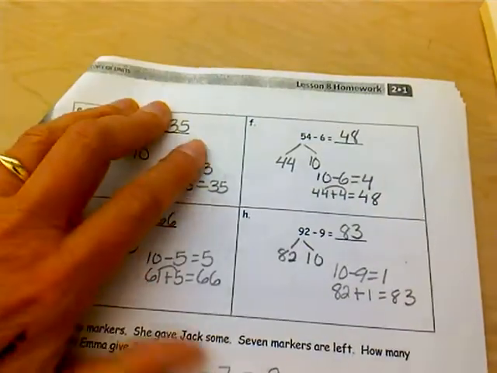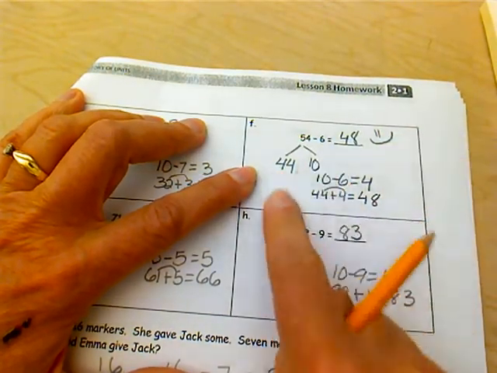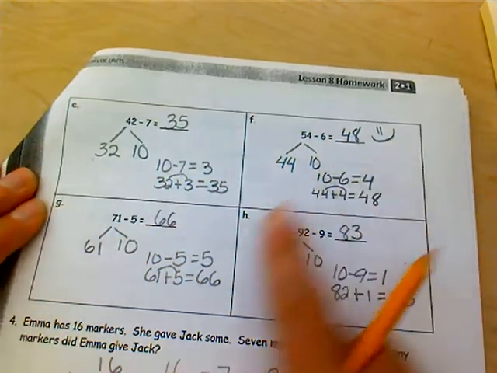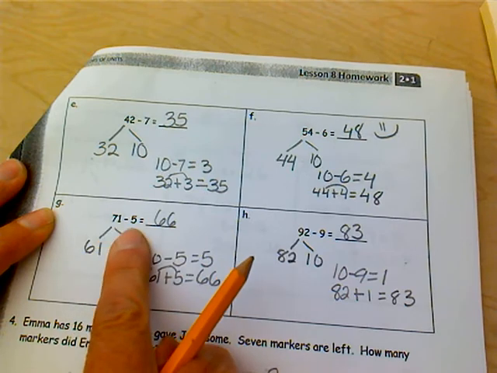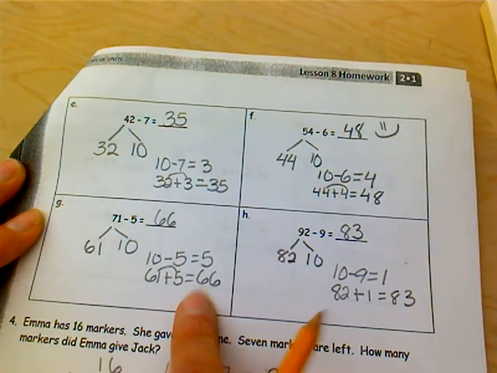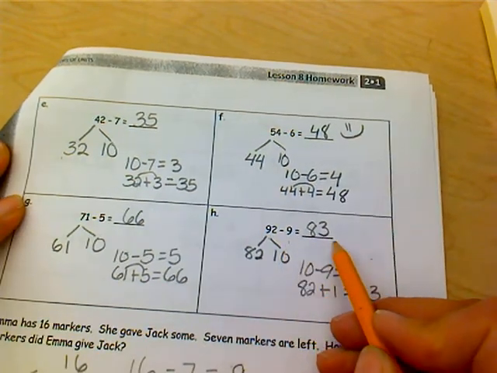Are you back? All right, let's take a look at how you did. F, you should have had 48. If you followed the process that Ms. Starr has shown you here, you're going to have gotten 48. 66 was the answer that you were looking for, 71 take away 5. Check out the process. If you're unsure, you can always pause the video. 92 take away 9 is 83.